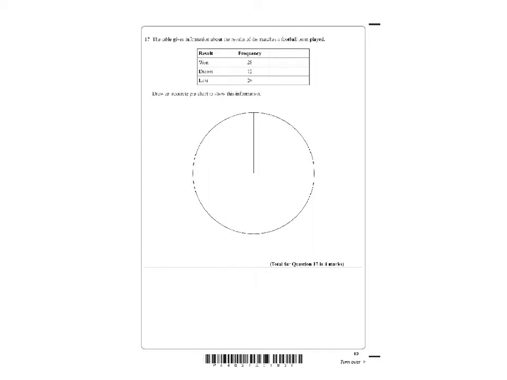Question 17. The table gives information about the results of matches a football team played. So you've got won 28, drawn 12, lost 20. Draw an accurate pie chart to show this information. Okay, so an accurate pie chart. To do that, we need to work out the angles.